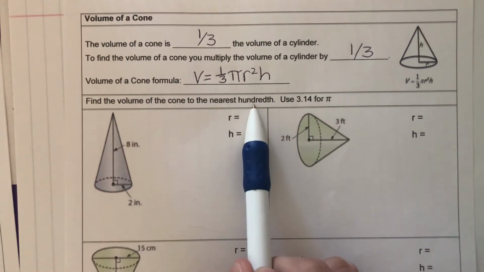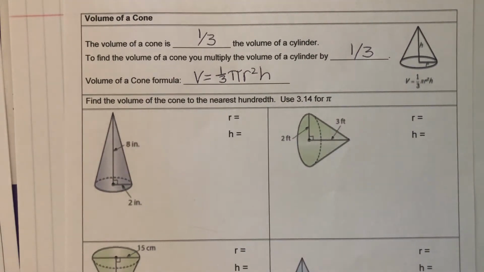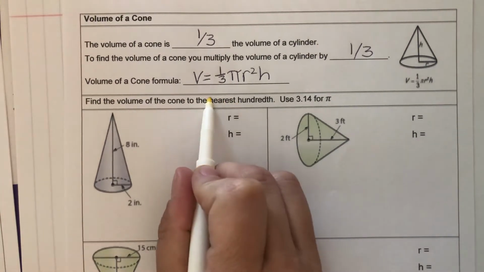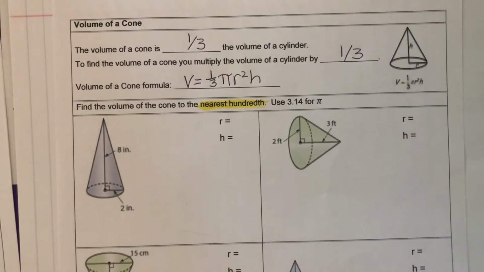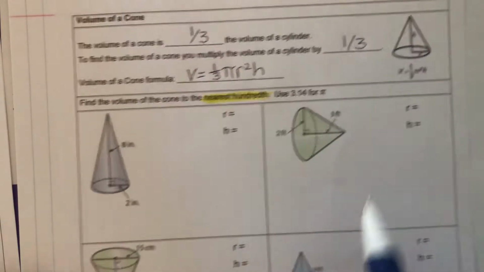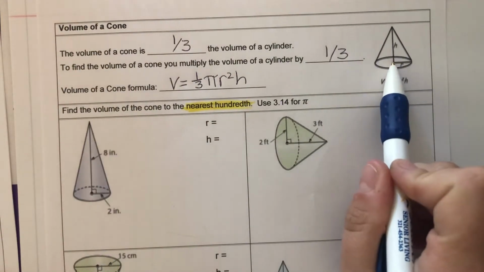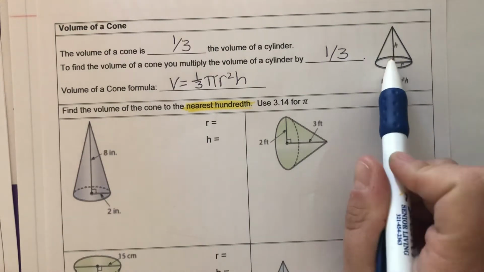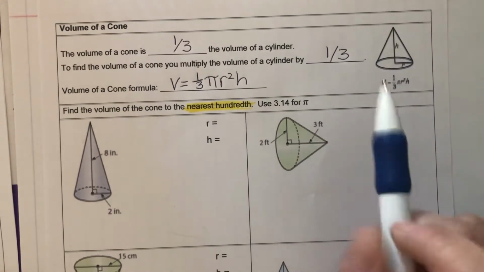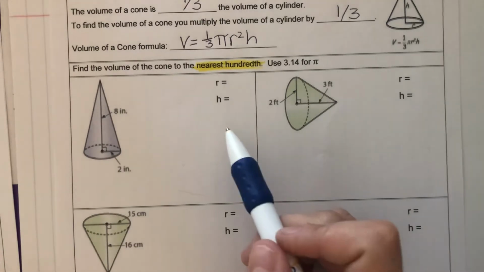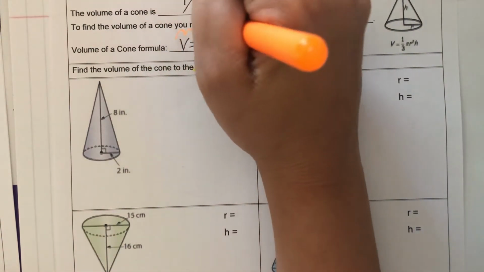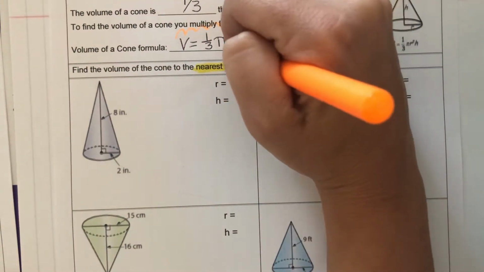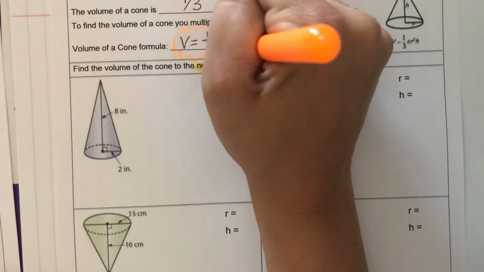Our directions say to round to the nearest hundredth. So 2 decimal places, nearest hundredth. I have a visual over here so that we understand the different parts of a cone. So the radius just goes to the center point, and the height is the height of the cone. So again, really important that we identify the radius and the height when looking at a cone so that we can plug those values into this formula and solve for the volume.